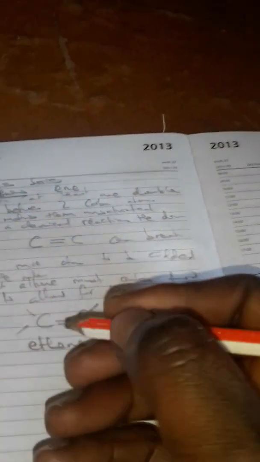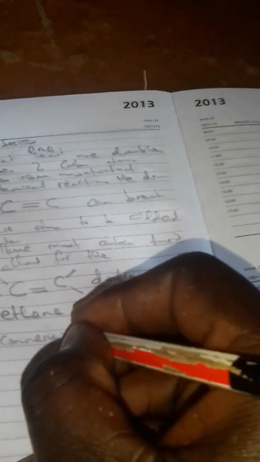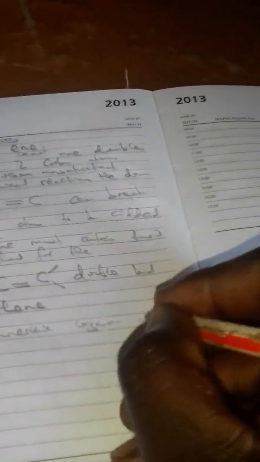Ethene, which ends with -ene, is a very important commercial organic chemical.